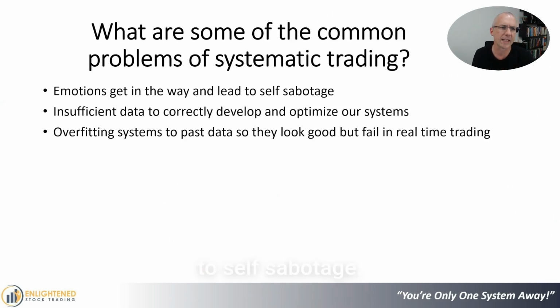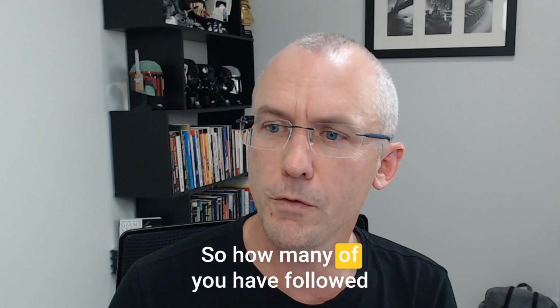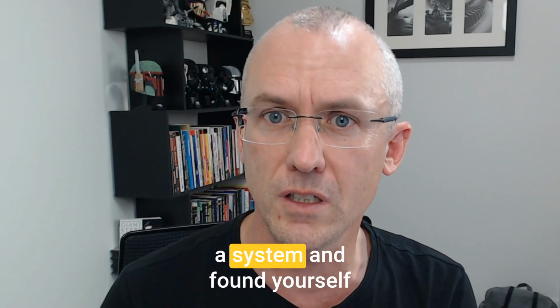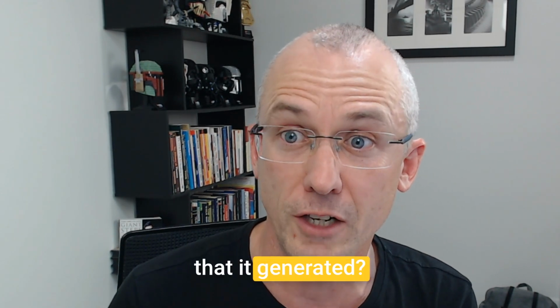Emotions get in the way and can lead to self-sabotage. Second one is insufficient data to correctly develop and optimize our systems. And then finally, overfitting systems to past data. So how many of you have followed a system and found yourself not comfortable with a signal that it generated? Raise your hand.